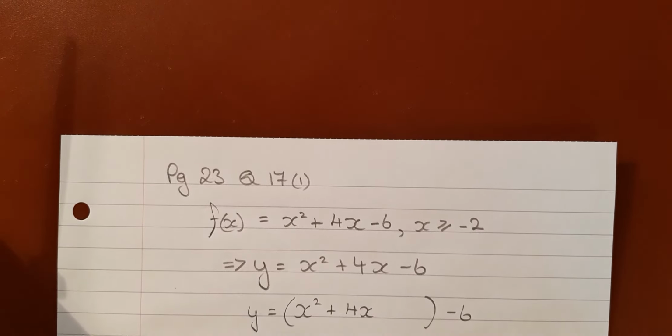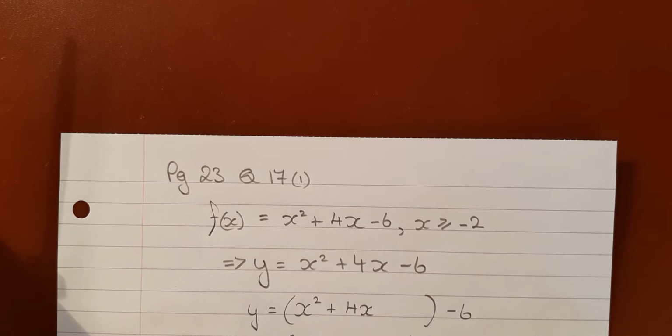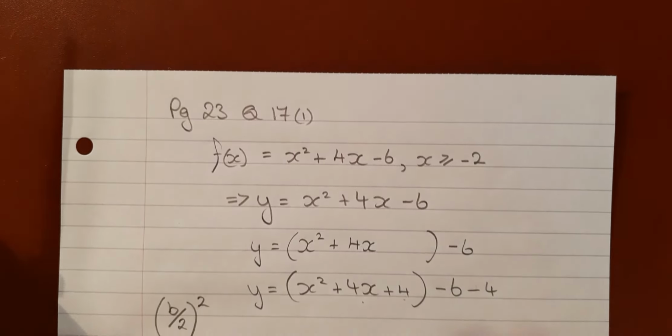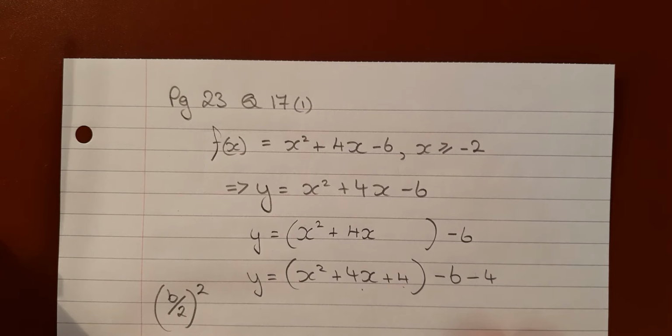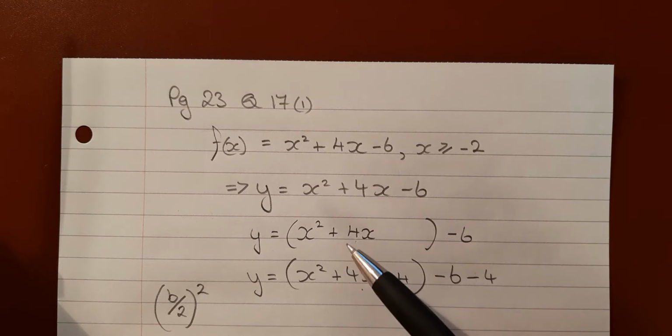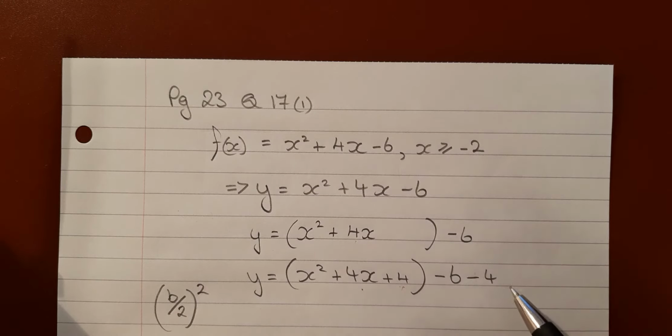First thing I like to do is put a bracket before the x squared, move the minus 6 out and put a bracket before that, like this. And then what we do is we apply the formula b over 2 squared. 4 is our b, putting over 2 is 2, and squared gives us 4. So we put a plus 4 in here and a minus 4 here.